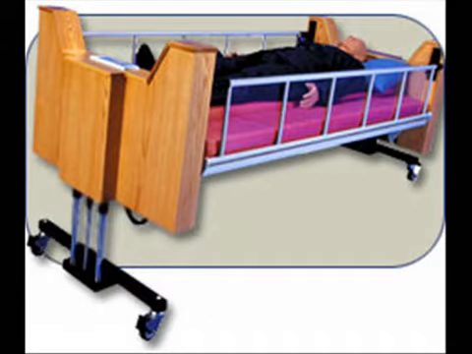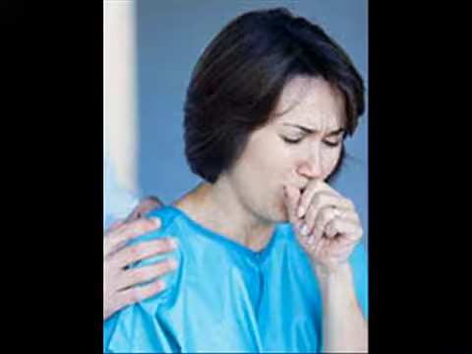Note that a patient who requires close monitoring should not be left unattended in a Trendelenburg position. Encourage the patient to take deep breaths and cough after each position if possible, and again after the treatment is completed.